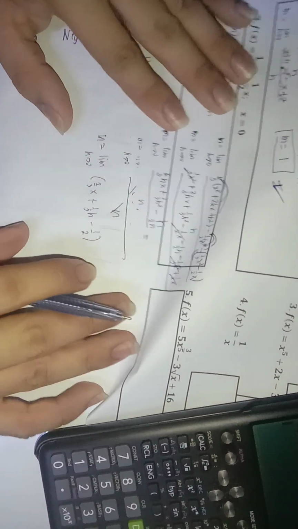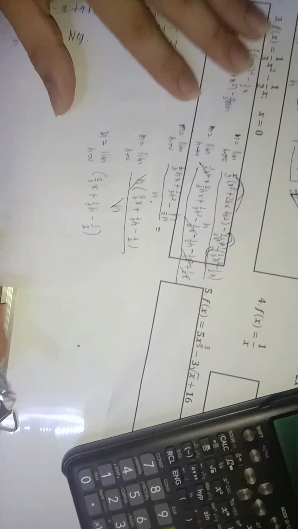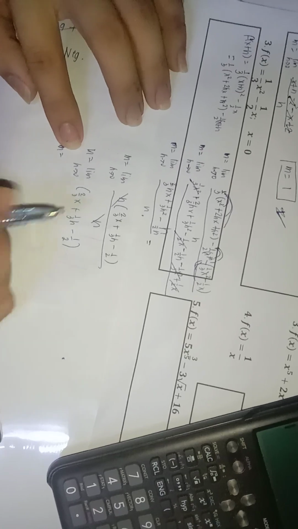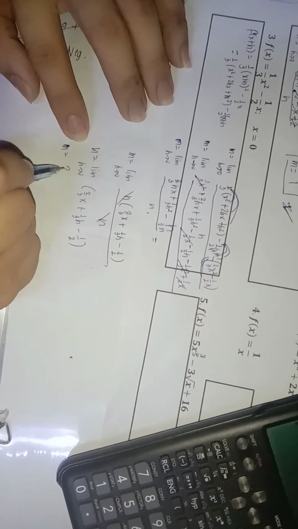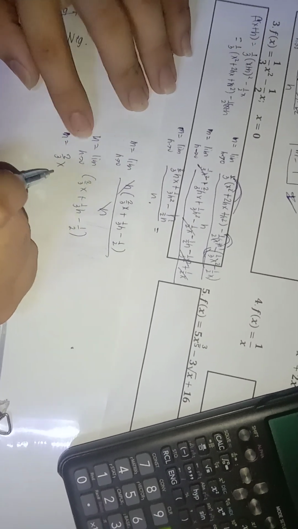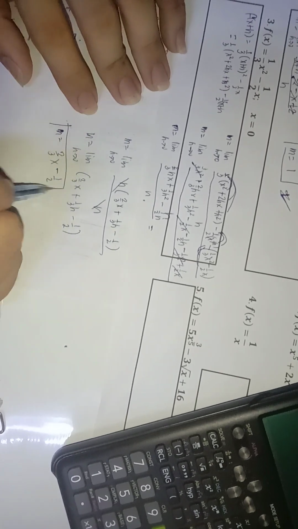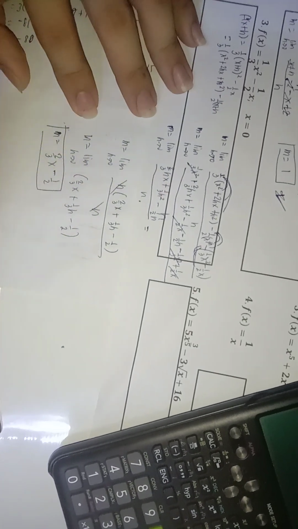Okay? Then dito na papasok yung substitution natin. Okay? Pasok yung substitution. Lahat ng h magiging 0. So this will become 0. So cancel. The remaining number or variable or term is 2/3 x minus 1/2. And this is the equation pa lang po ng slope natin.